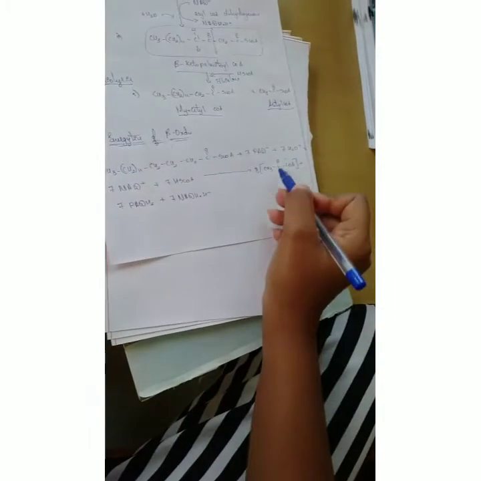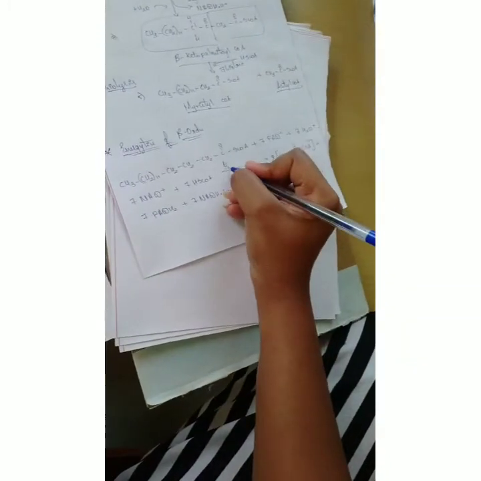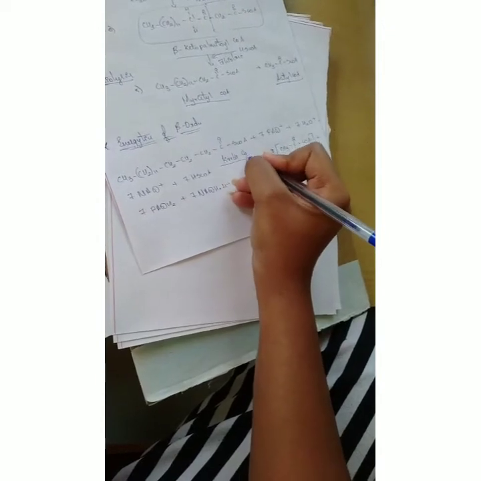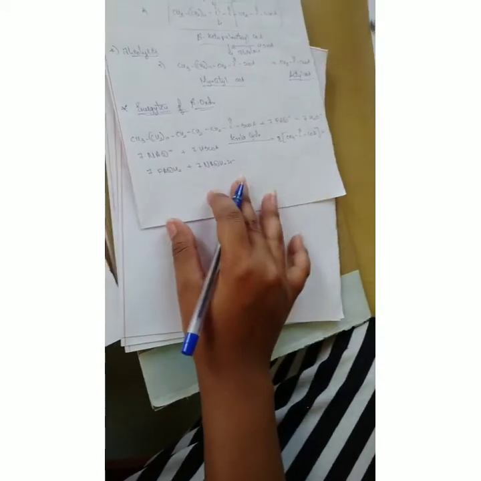This complete reaction takes place in the Krebs cycle.